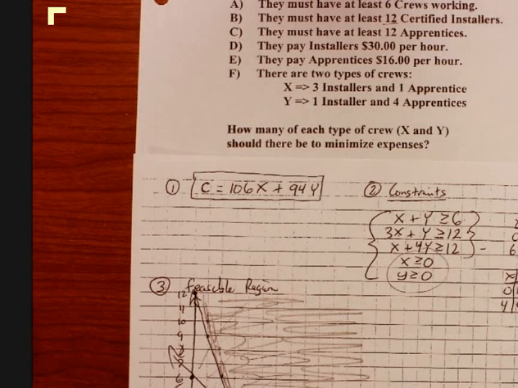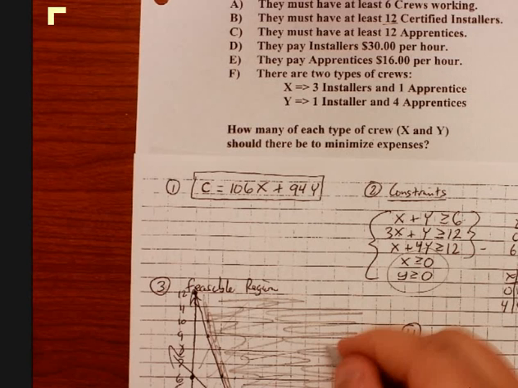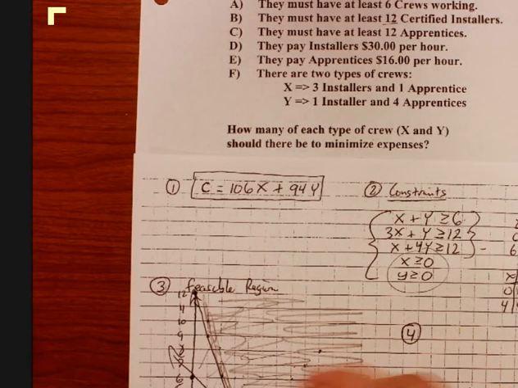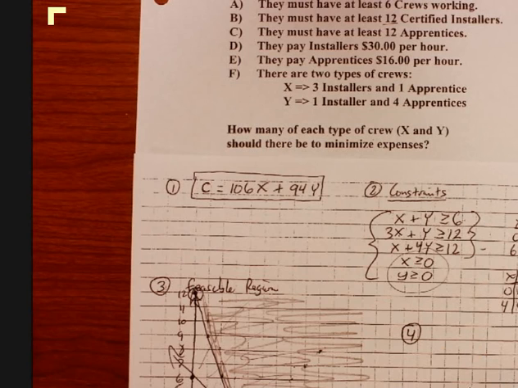The next thing that I want to do is the fourth part of this, and that's find my vertices in this feasible region. I could test a point right here, but if that point works, so does this point, and I'm having one less x crew and one less y crew, and that point would be less than this point as far as if I'm considering my cost. And so my minimum cost is going to show up at one of these vertex points, either this one, this one, this one, or this one. And so I've got to identify what those vertices are.